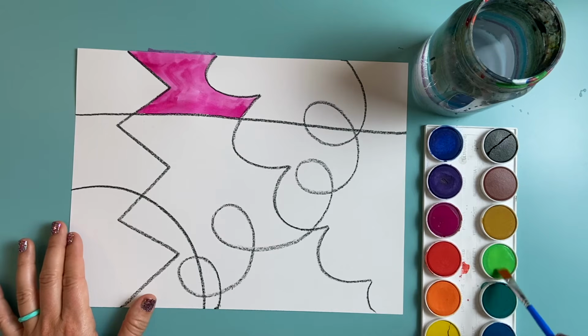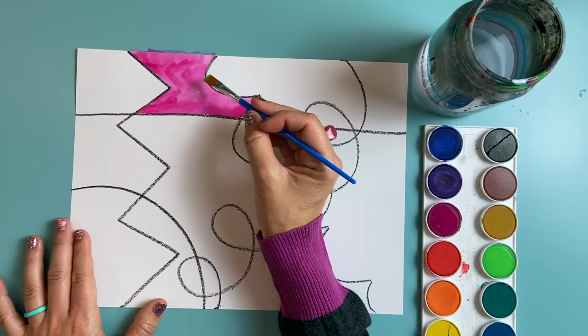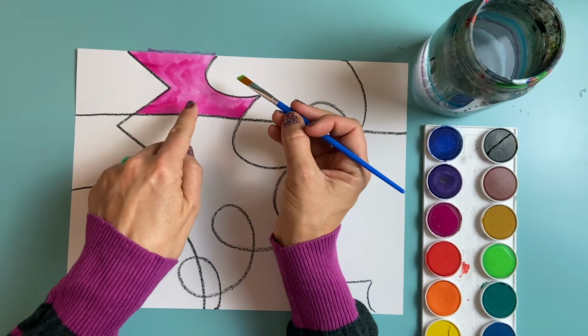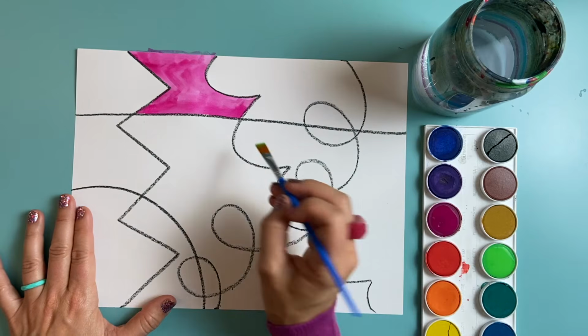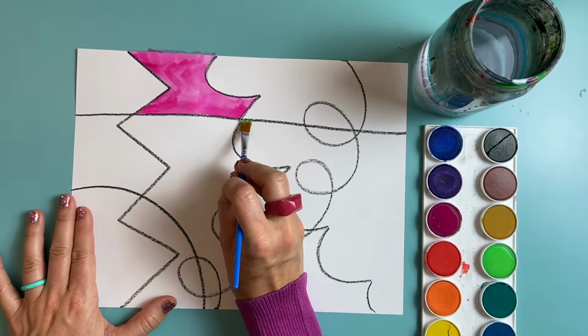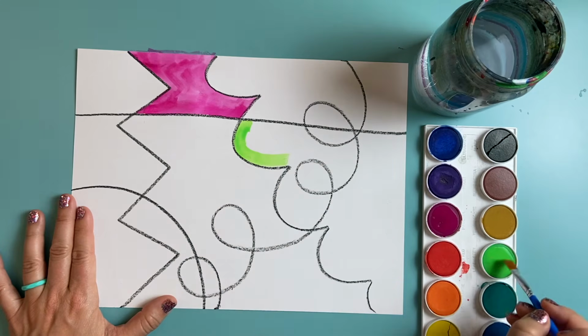So again, I've got to activate the paint first by having some water rest on the surface of my paint, and then I'm ready to go. I'm not going to paint right next to the color I painted because then the two colors will blend and mix together. So I'm going to go to a different spot that's not touching that pink paint. And again, I'm going to pull my brush across the page.